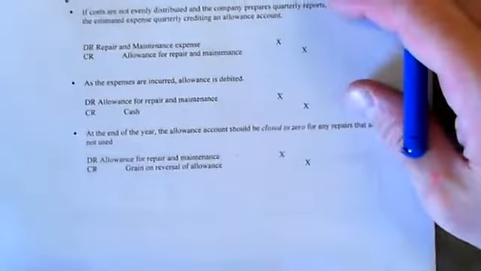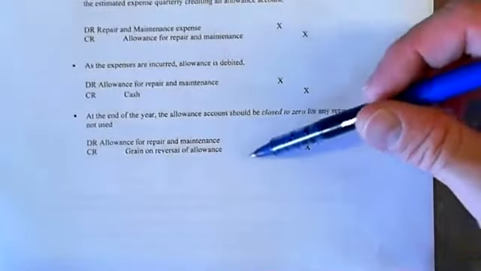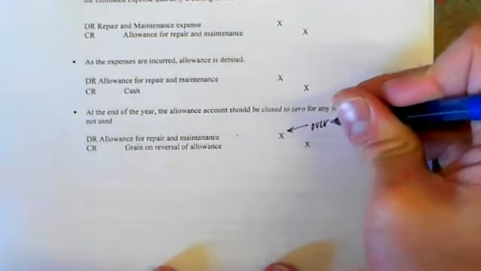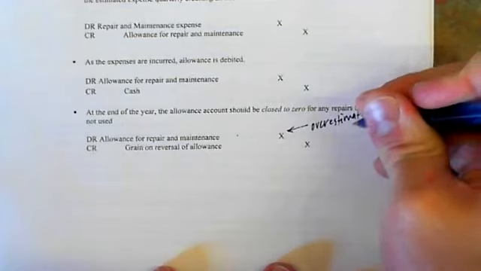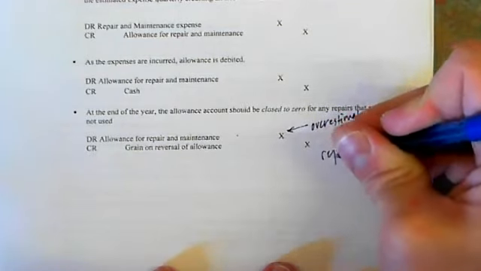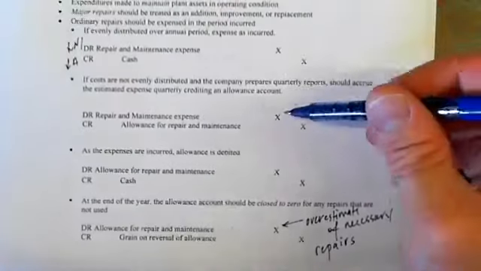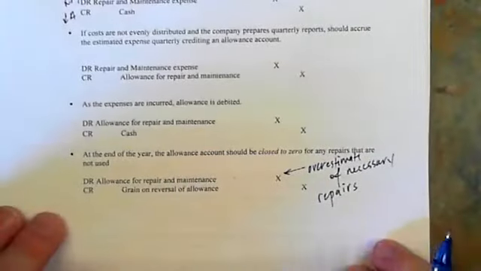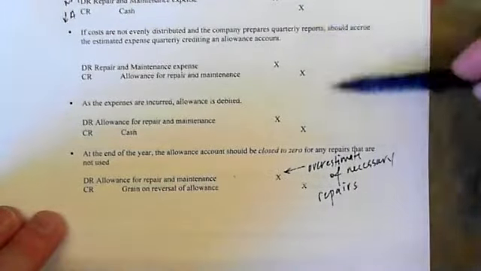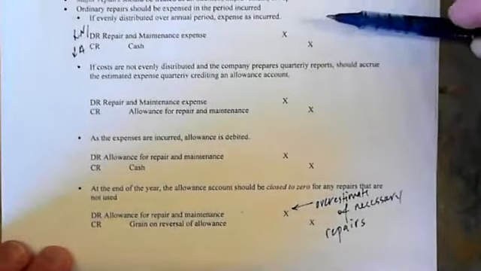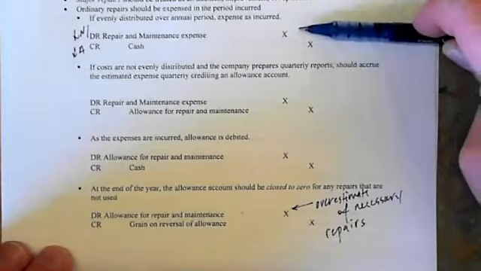And at the end of the year, you would reverse any existing allowance for repair and maintenance because that would be an overestimate of necessary repairs. So you charge too much expense, now you're going to reverse some, right? So that's how that's dealt with. It's very similar to the allowance accounts we've seen in the past, right? Just know that you do them when they are unevenly distributed. When there's even distribution, you just charge expense.